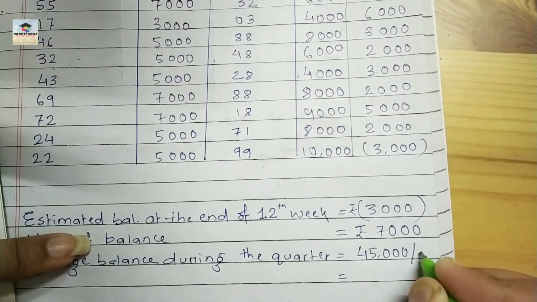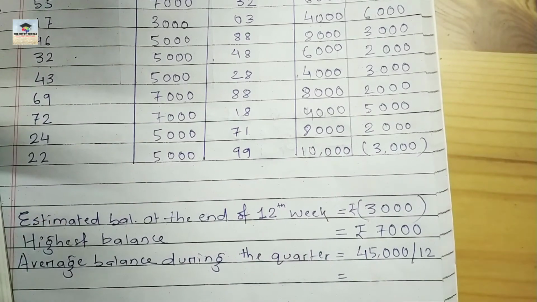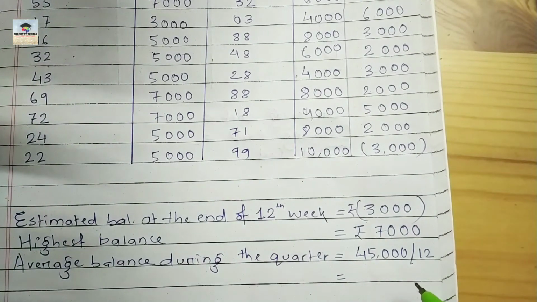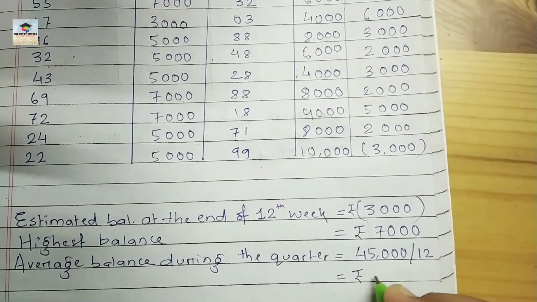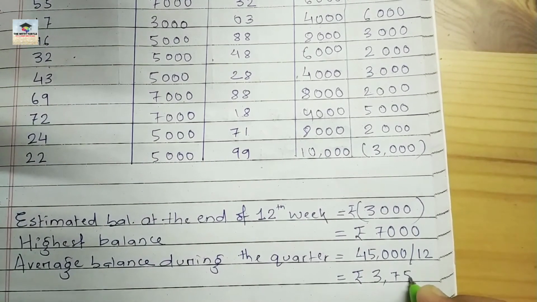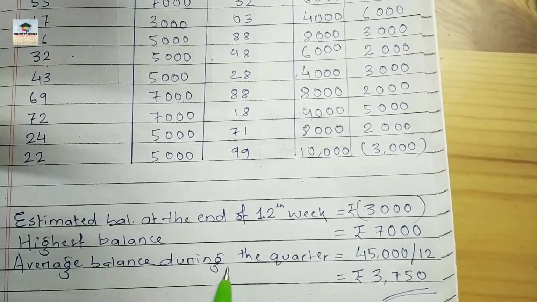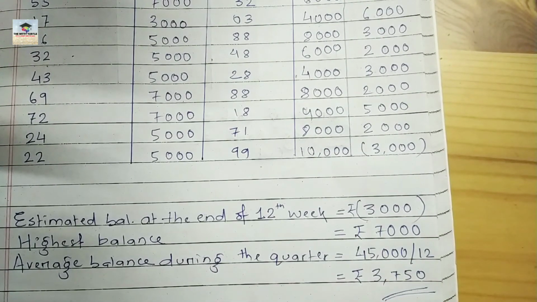45,000 divided by, you have 12 weeks, so average calculate करने के लिए you have to divide that with 12. So ये कितना हो जाएगा? Rupees 3,750. So your average balance during the quarter is rupees 3,750. Understood? I hope this question is clear now.